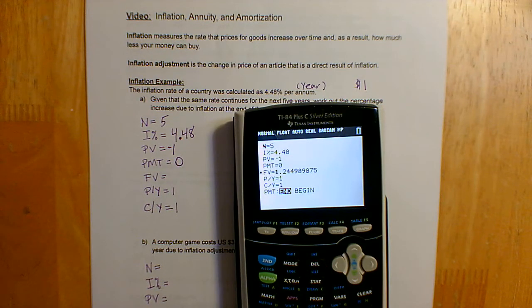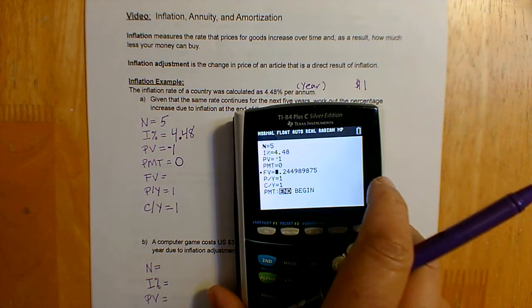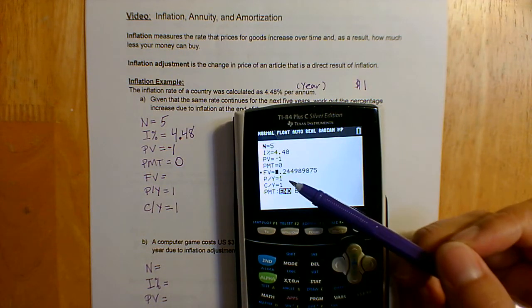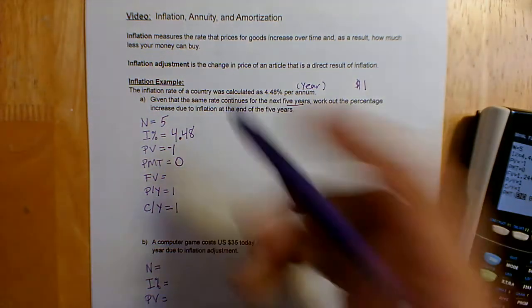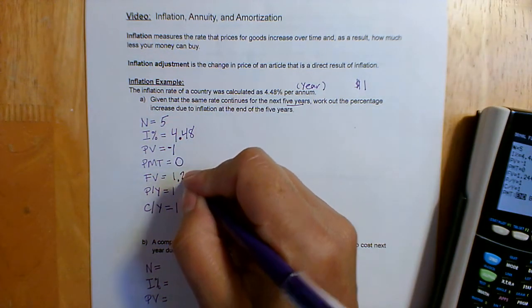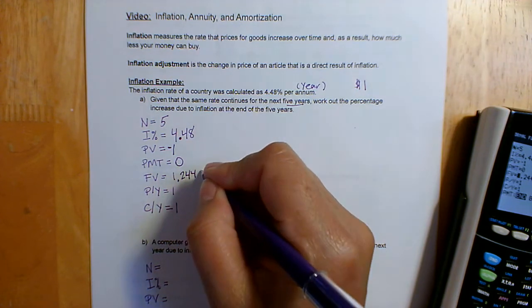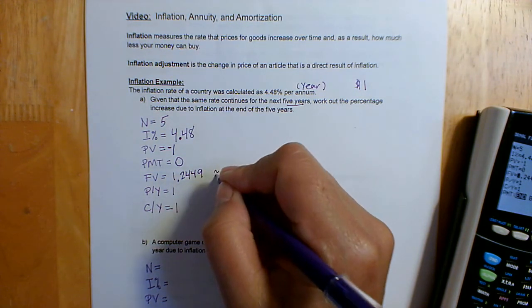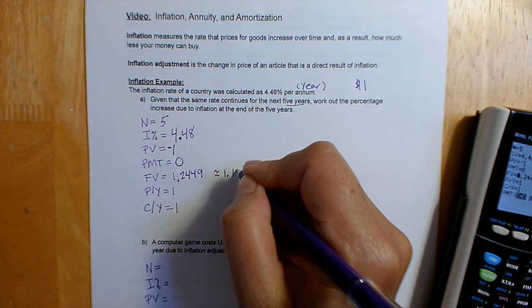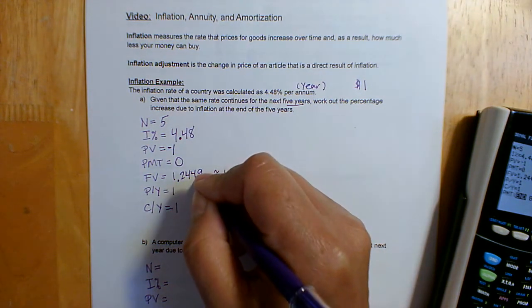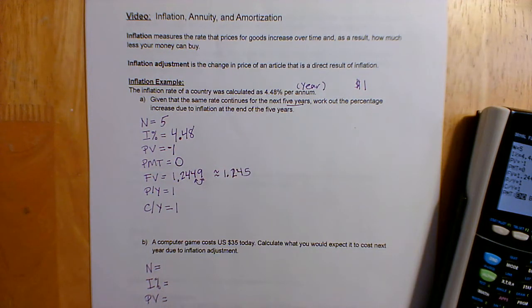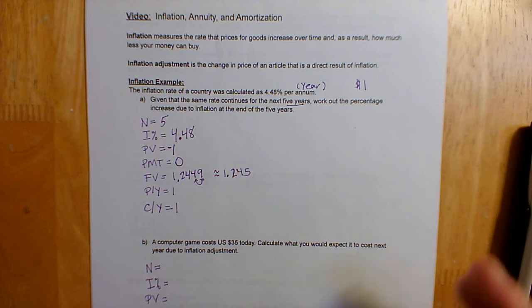There we have positive 1.2449. So let's make that 1.2449, and I'm going to round it to 1.245. Remember, this 9 is 5 or greater, so we round that second one up. Okay, so what is our answer actually?